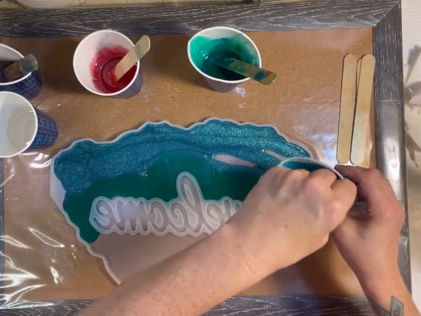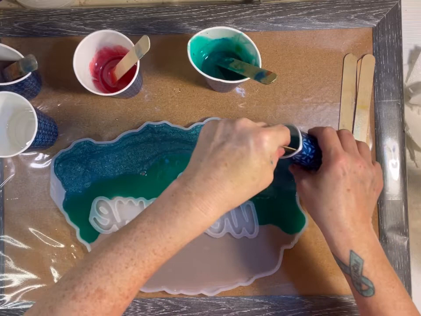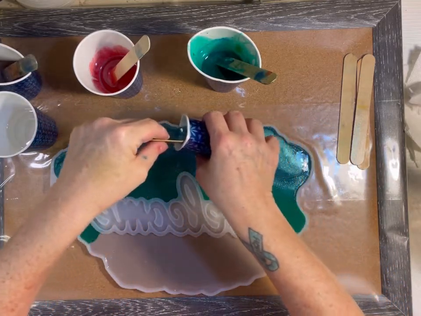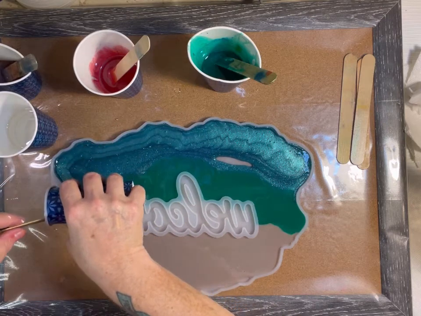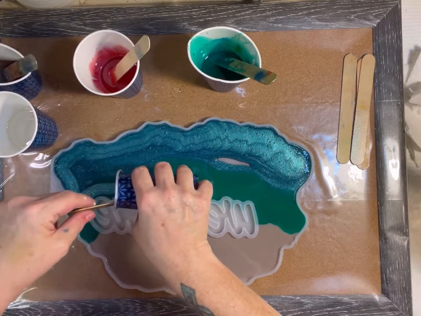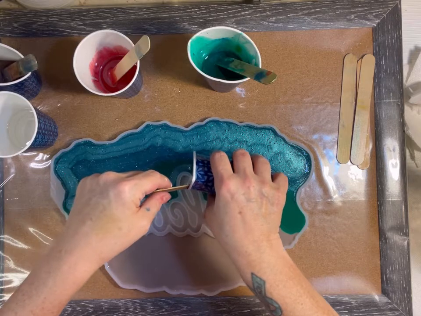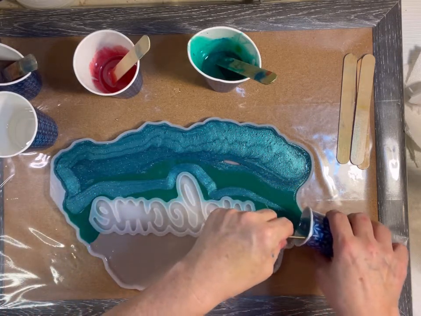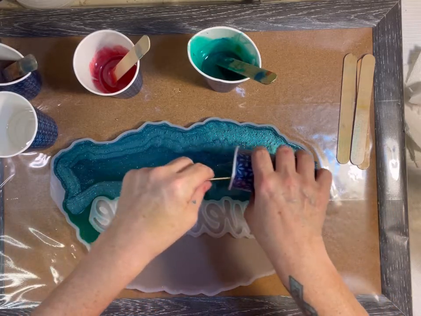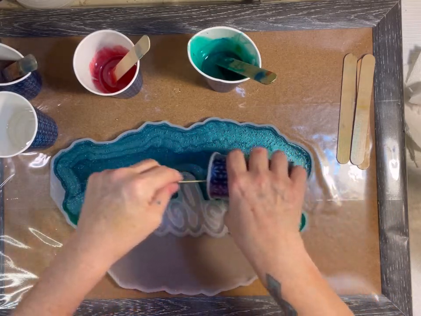Okay. I'm going to try and push that color out. Because the rules are I have to use it, and I used it. Maybe we can just cover it up some.